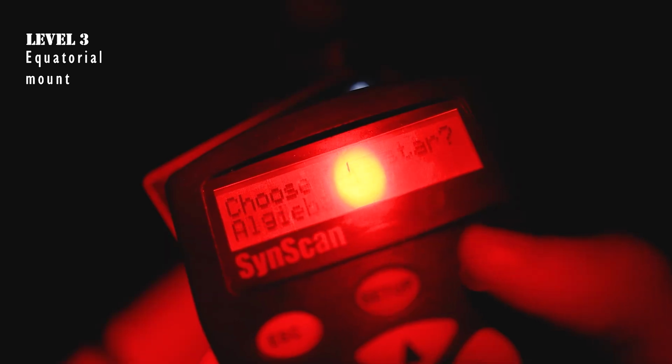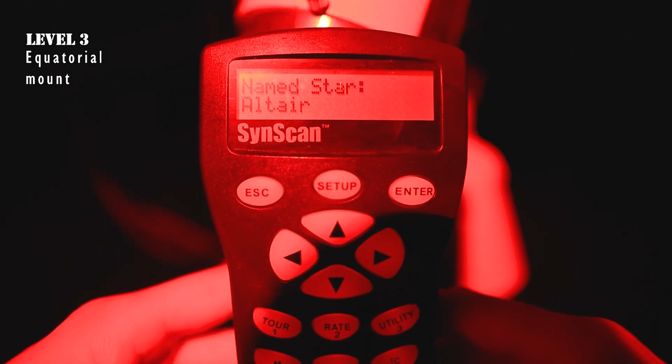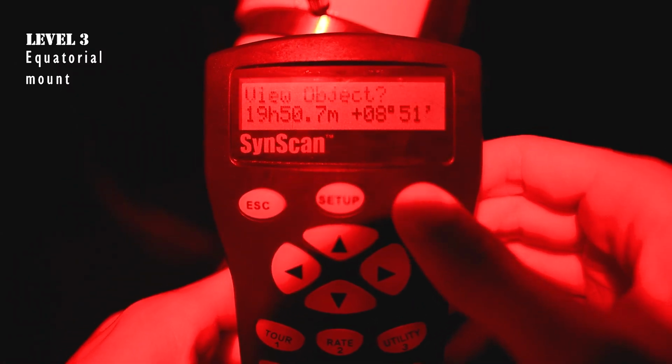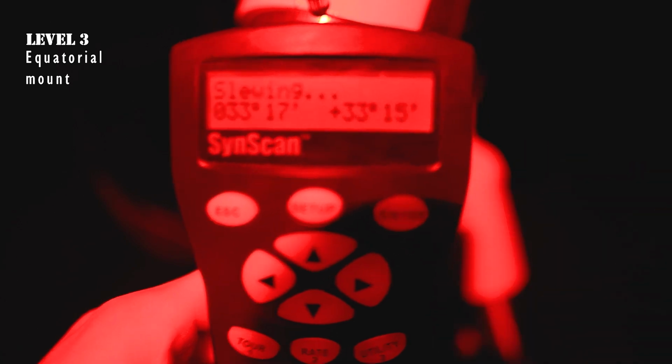Once you finish aligning the 3 stars, if you followed all the steps, the hand controller will display alignment successful. All you need to do is find the object you want to photograph, introduce it in the hand controller, and the mount will point automatically.